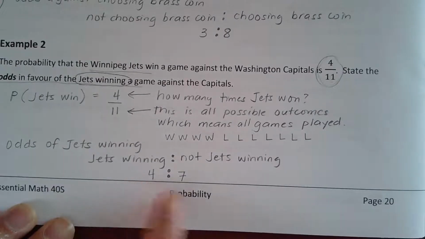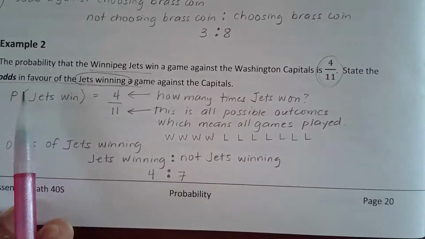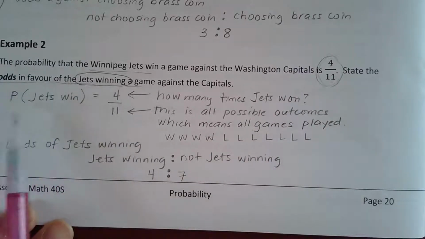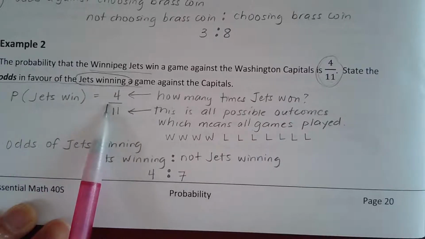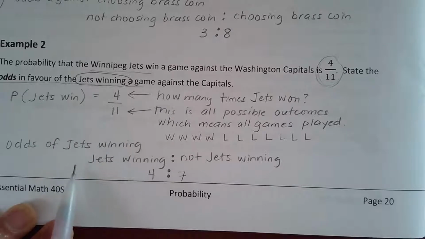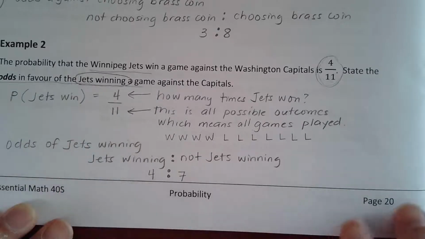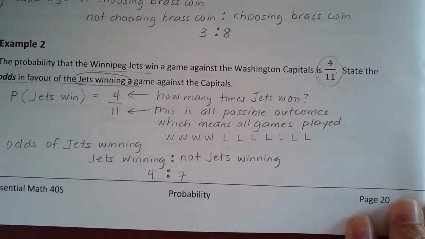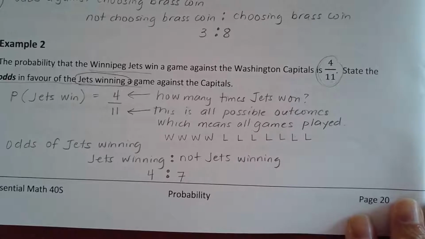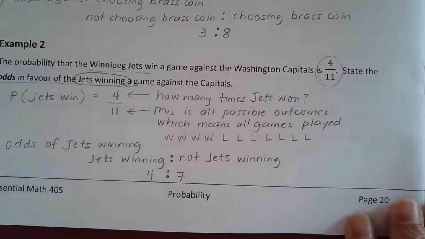Okay, so that's that. So this example is an example of changing probability into odds. From probability to odds. Okay, I'll wait a little bit and then we'll move on to example 3.